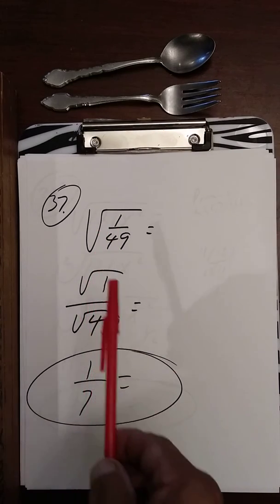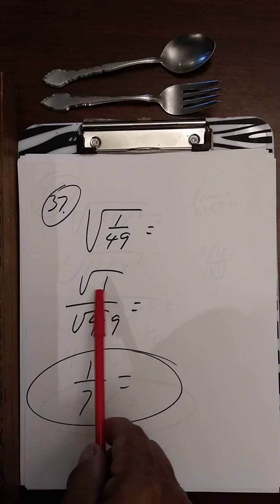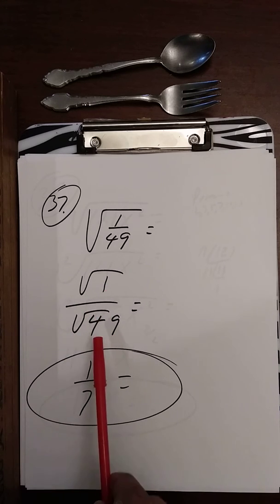Square root of 1 over 49. Break it up into 2 fractions. Square root of 1 on top, square root of 49 on the bottom. Square root of 1 is 1. Yep. And the bottom one is 7.